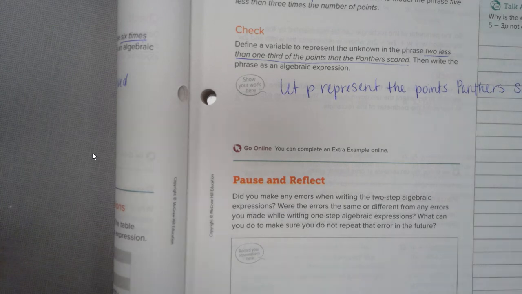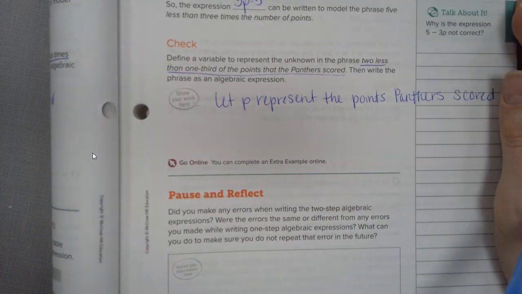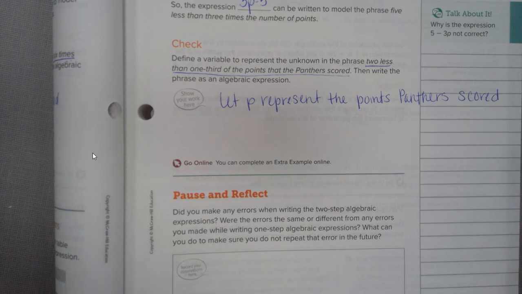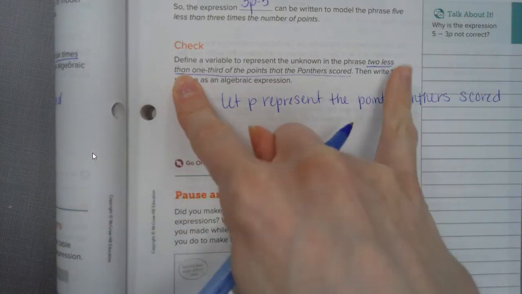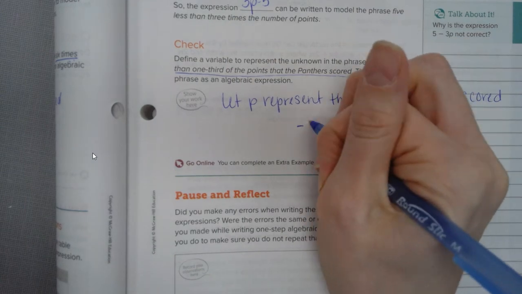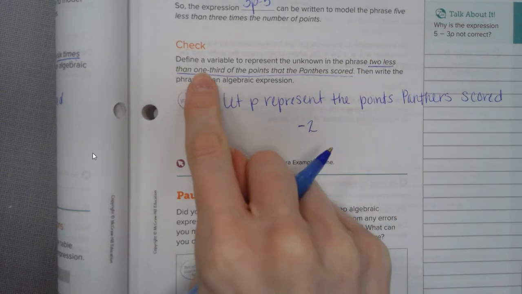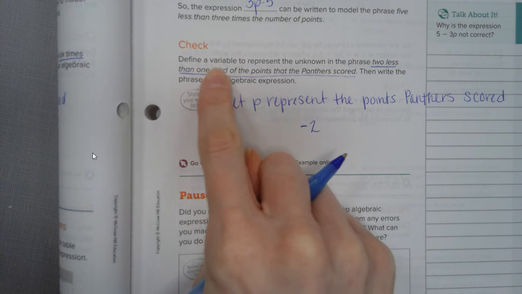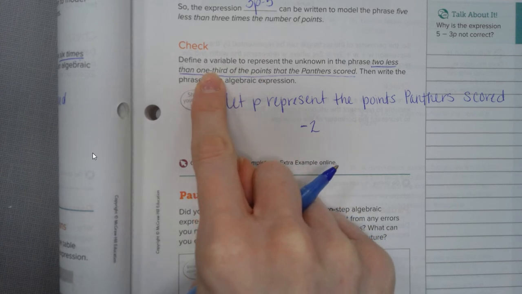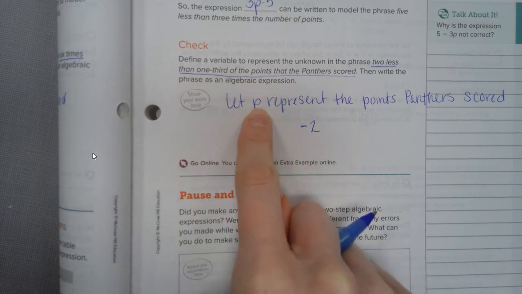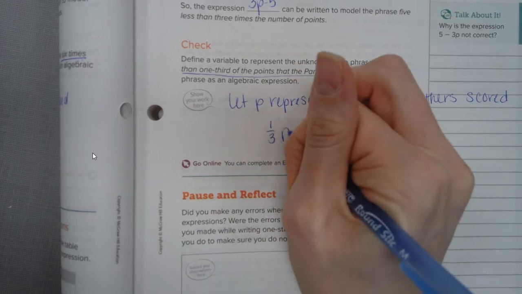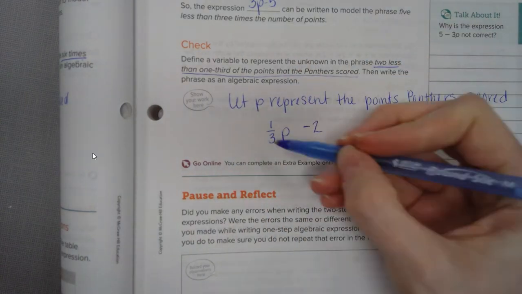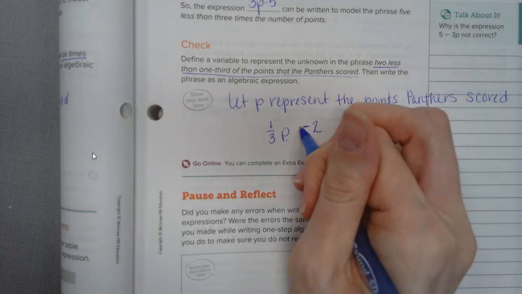Now I need to go back to the words and pay attention to what operations are being used. It says 2 less than. Less than means subtraction, so I'm going to be subtracting 2. 1/3 of the points, so I'm going to be multiplying 1/3 of the points, and we're using P to represent the points. So 1/3 times P. So our expression is 1/3 P minus 2.